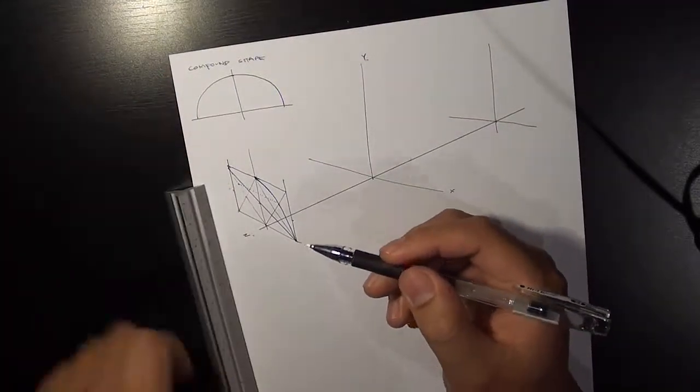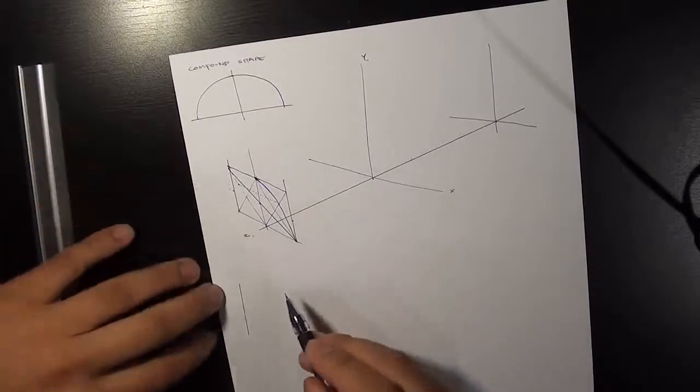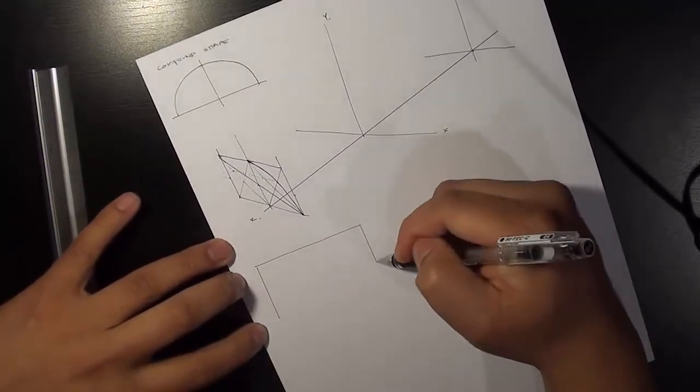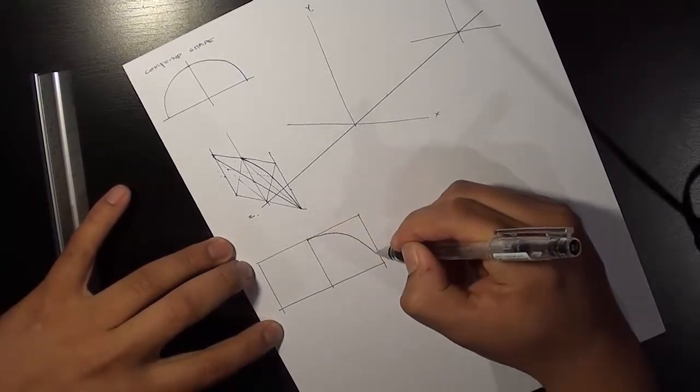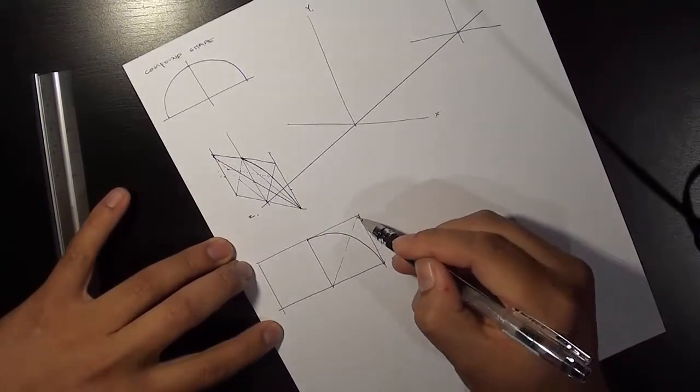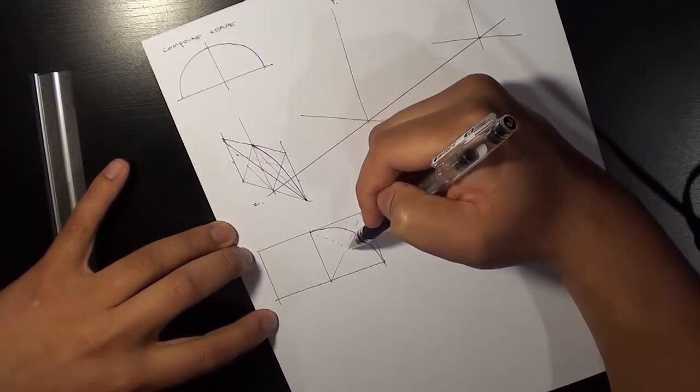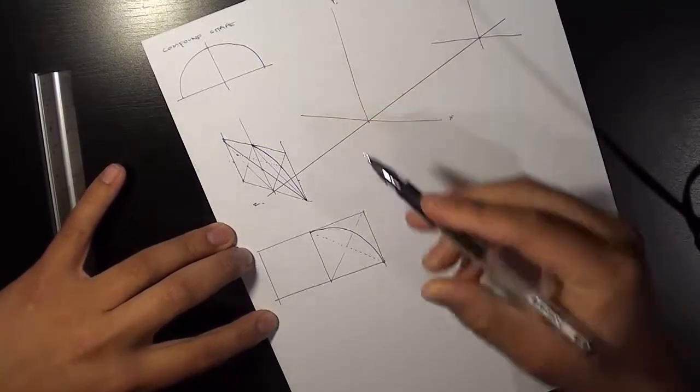So if I have, so this is my profile view, and I have my form here. I'm drawing an X, right?